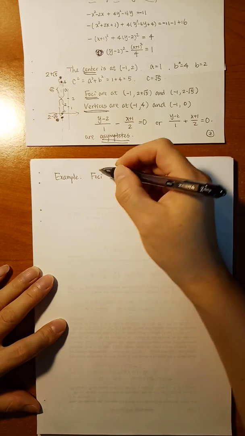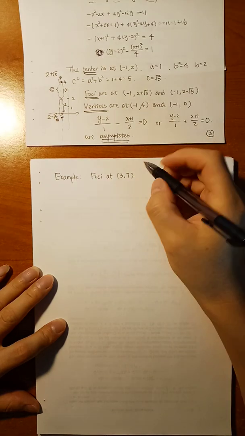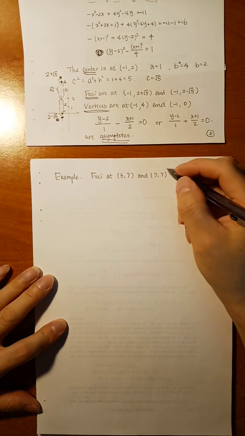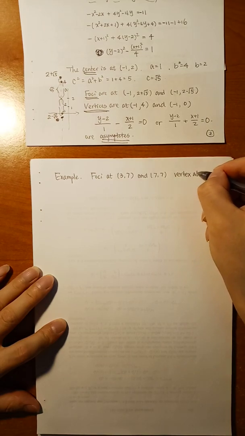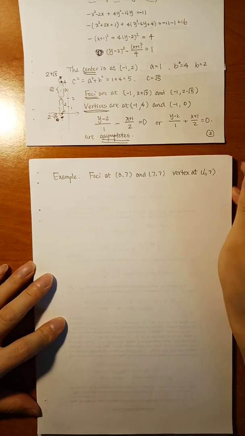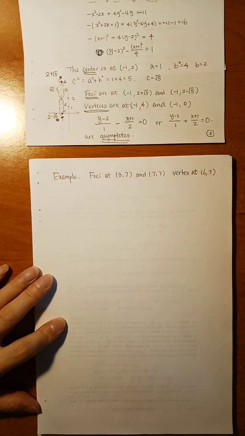Foci at 3, 7 and 7, 7. One vertex at 6, 7. We're looking for the equation of the hyperbola. Okay, so let's check it.